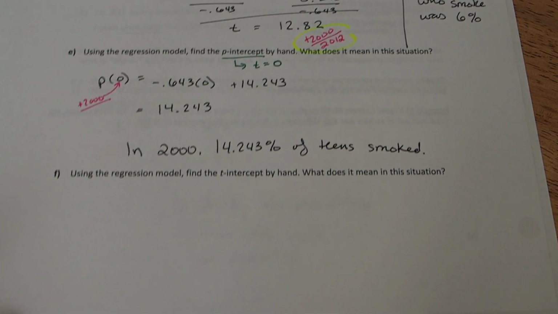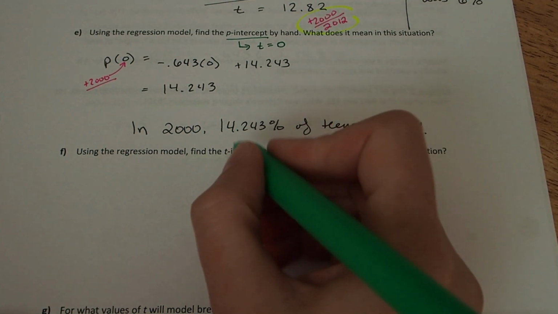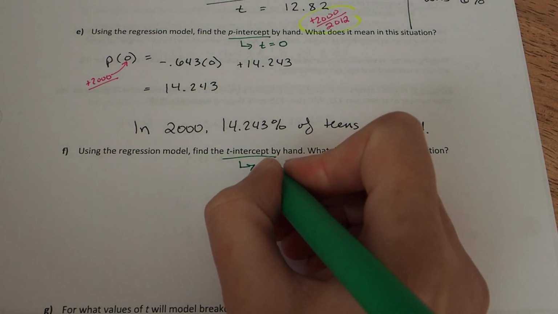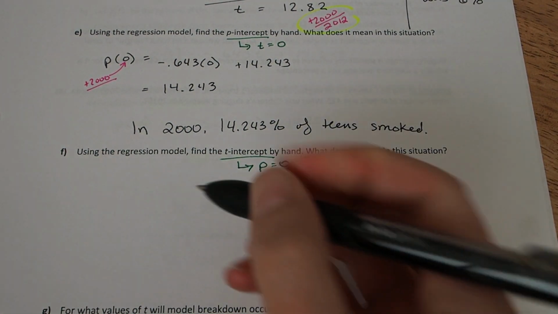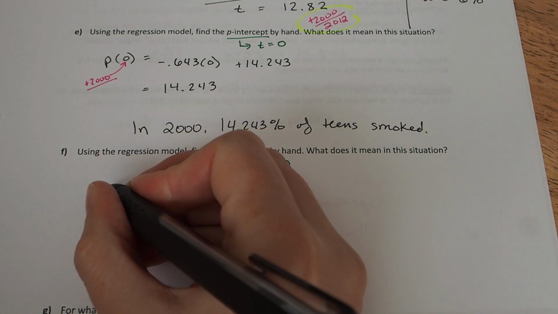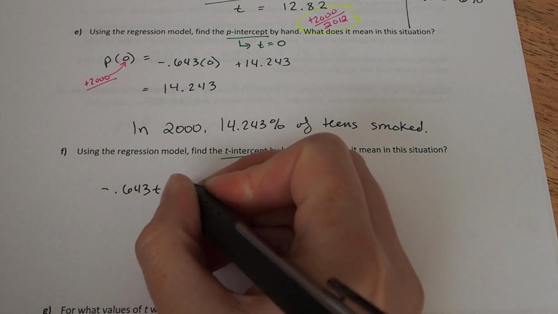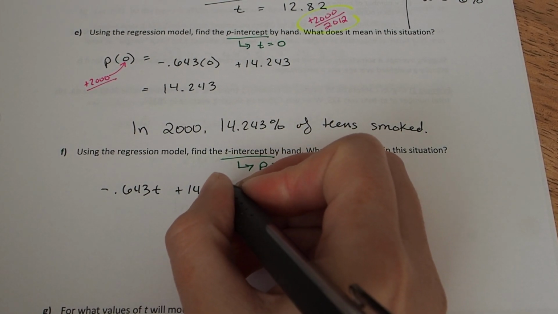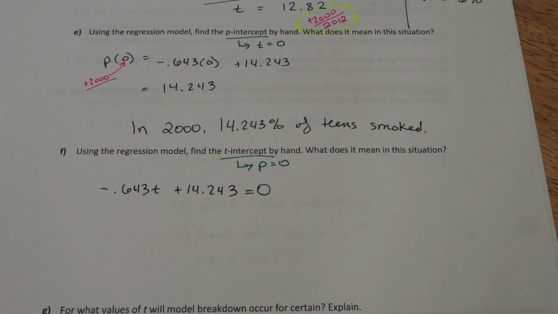Okay. Part F, using the model, find the t-intercept by hand. So the t-intercept is going to have p equal to 0. So my equation for p of t needs to be equal to 0. So I'm going to start with negative 0.643t plus 14.243 equals 0, and we're going to solve for t.